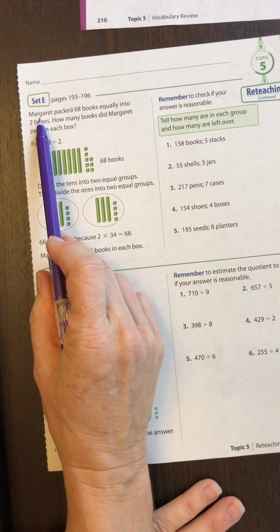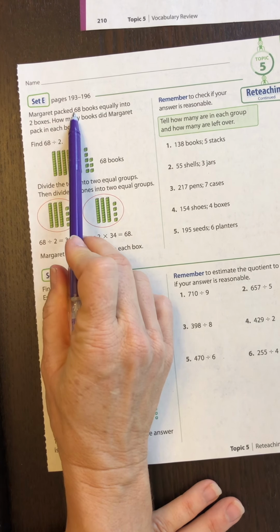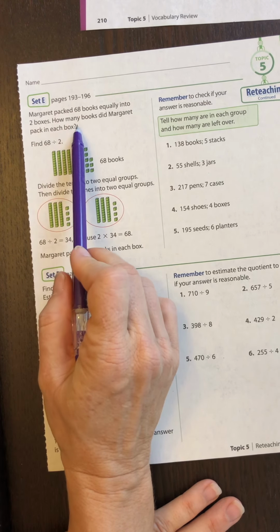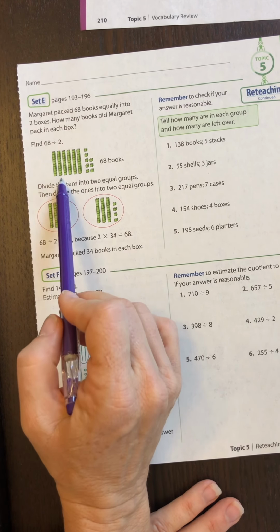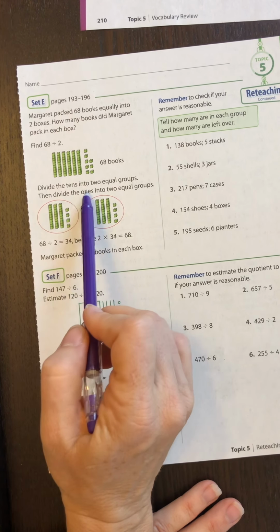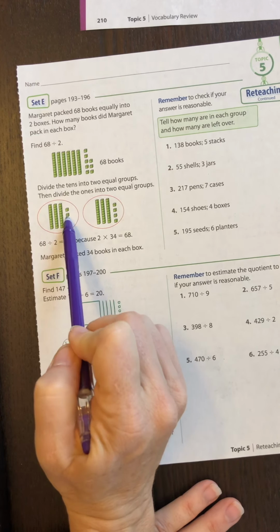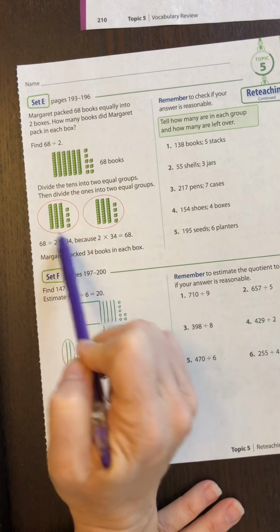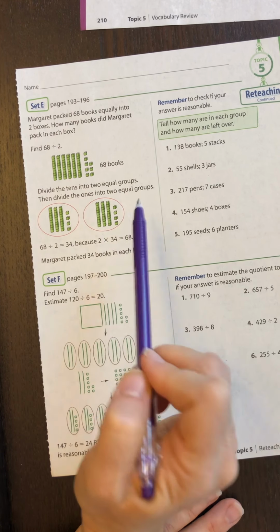We are using the place value models for set E. Margaret packed 68 books equally into 2 boxes. How many books did Margaret pack in each box? So we're dividing 68 by 2. So we have 68 books. Divide the tens into equal groups: 10, 20, 30, 40, 50, 60. 1, 2, 3, 4. So 68 divided by 2 is 10, 20, 30, and 1, 2, 3, 4. We got 34 in each group.